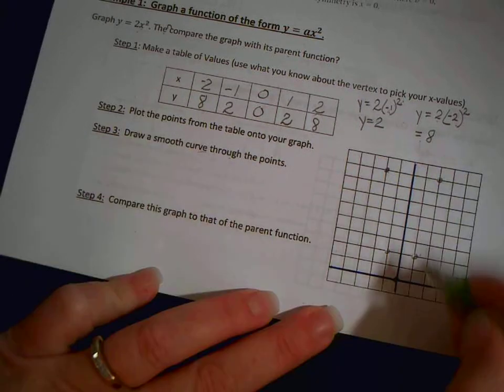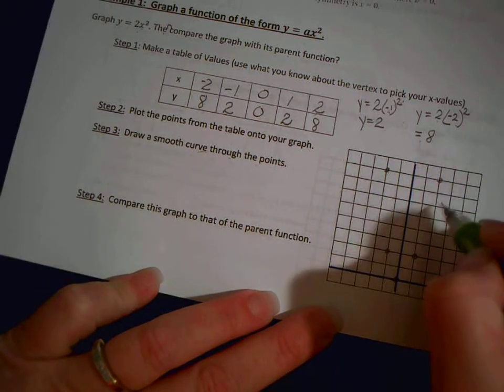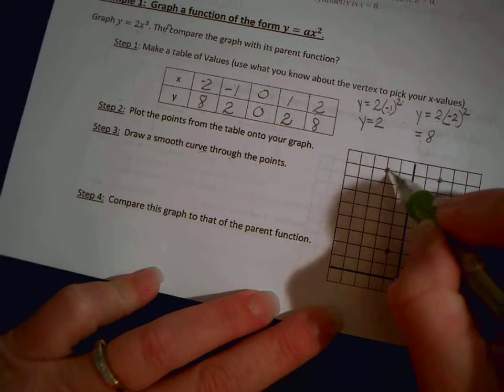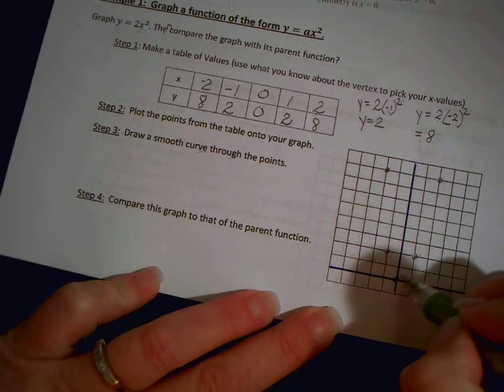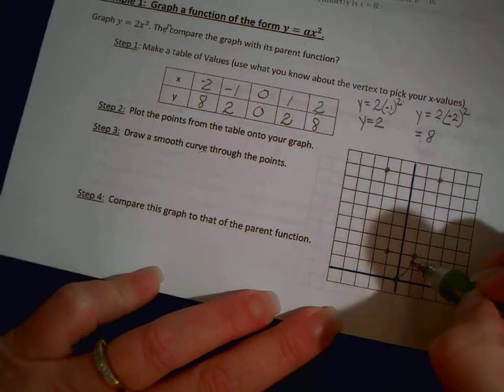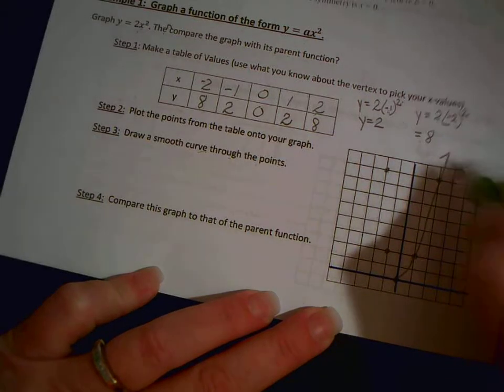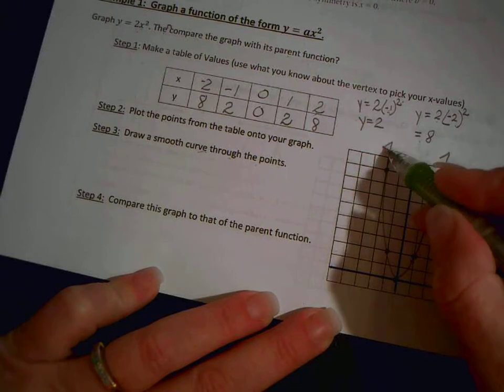And now I want to draw a smooth curve through the points. Remember, it's not a V. An absolute value is a V. So it's a little difficult sometimes to draw, so just do the best you can do. But basically, it's kind of U-shaped, and that's going to be your parabola.